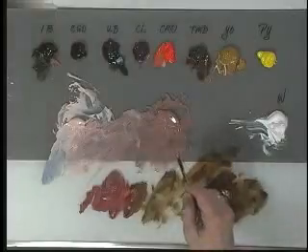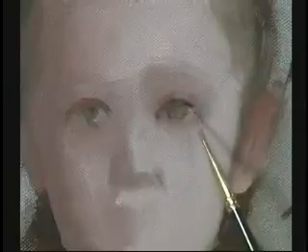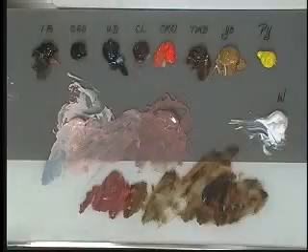We don't want really hard transitions between the light and the shadow sides on the face, or rather any light and dark area. This eye socket is going to read as a depression in the face simply because it's slightly darker than all of the area surrounding it on the forehead and the cheek. You don't have to overemphasize that.